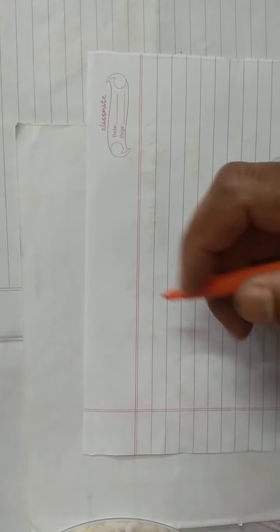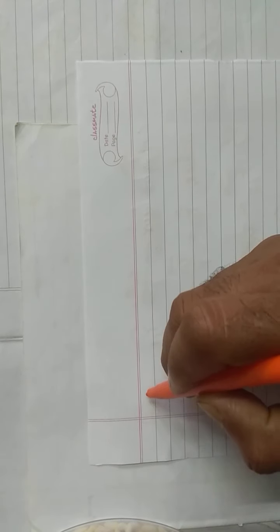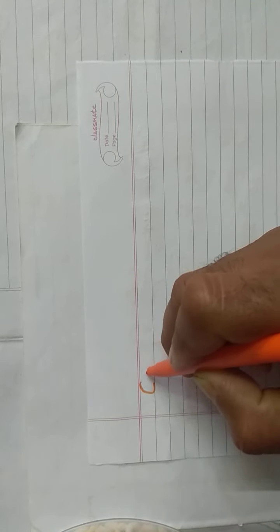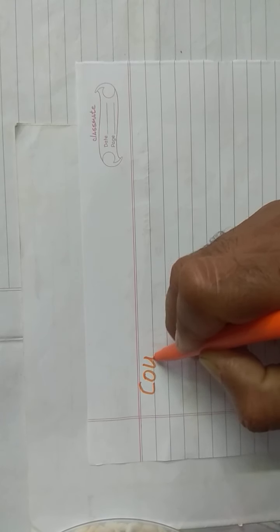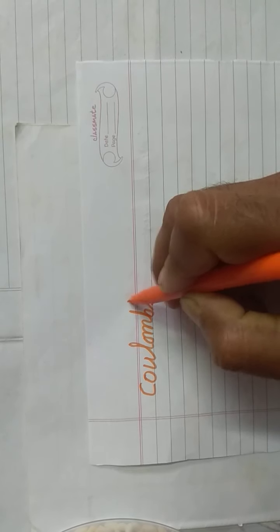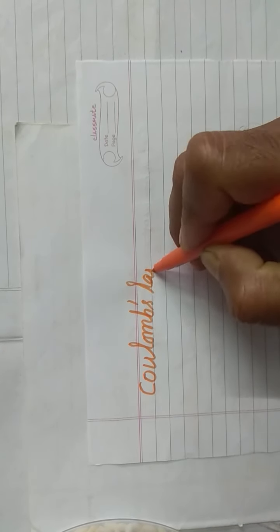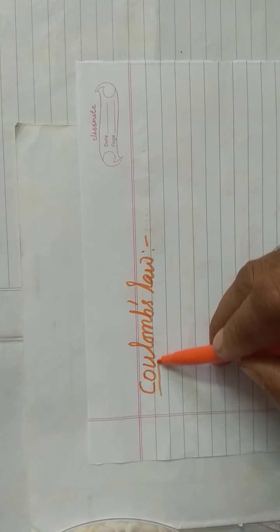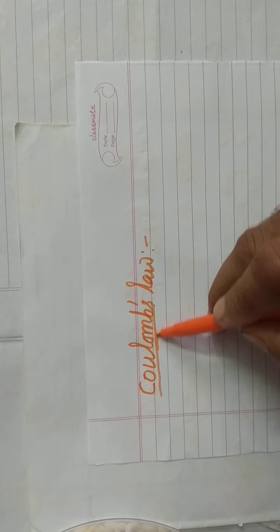Okay friends, so let us start another topic here, that is Coulomb's law. This is an important law in electrostatics, and it's very similar to Newton's law that you got in gravitation.